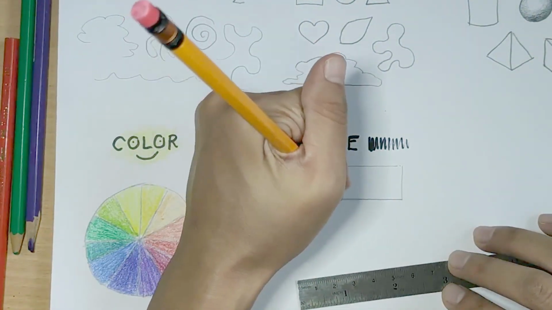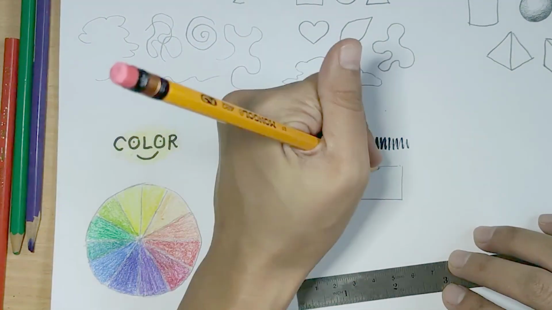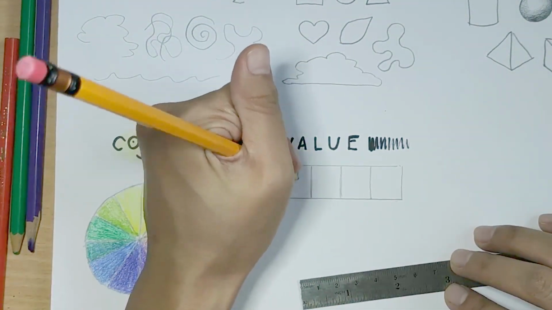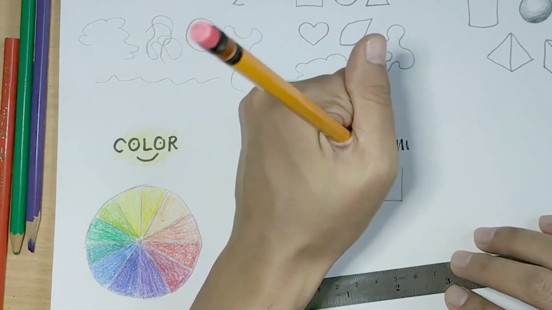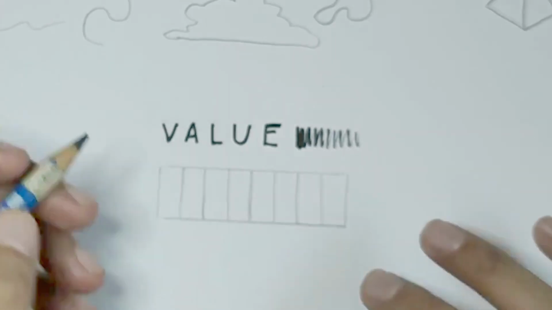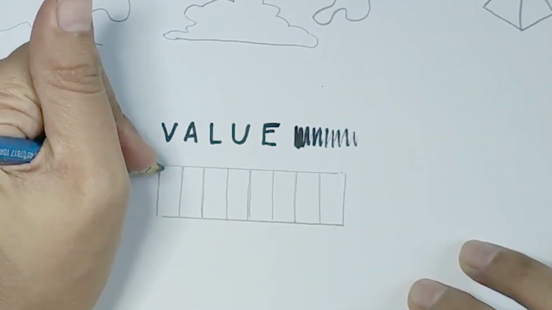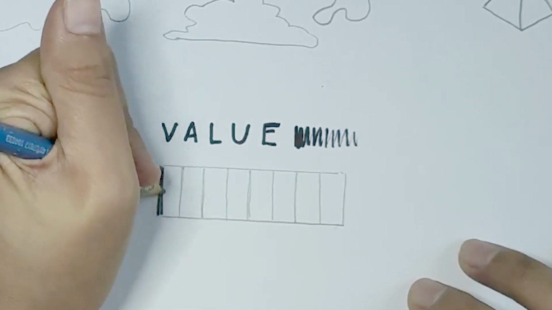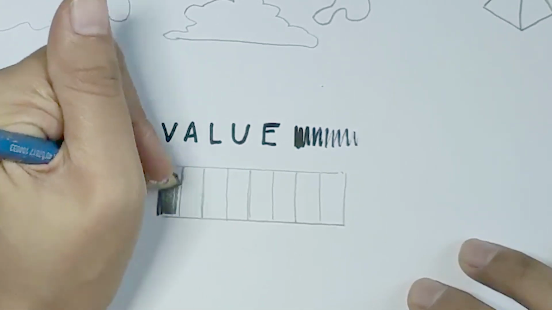Draw a rectangle and divide it into 8 equal parts. Now let's try to do the darkest shade in the first section of the scale. You can do that by using a 6B graphite pencil.